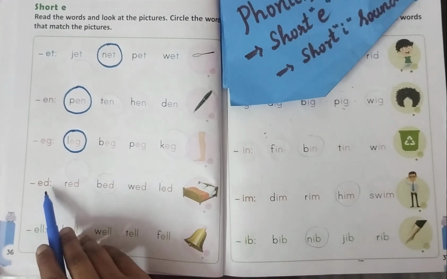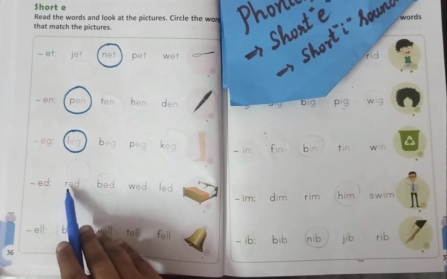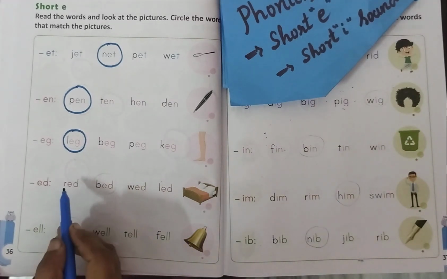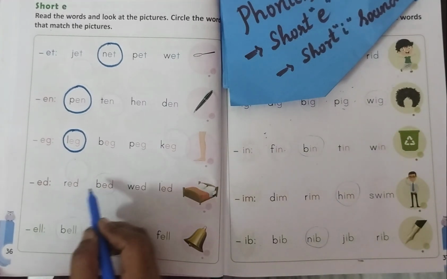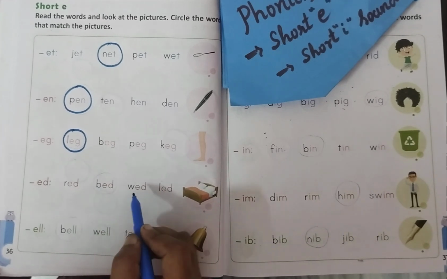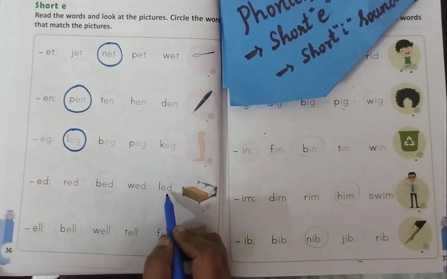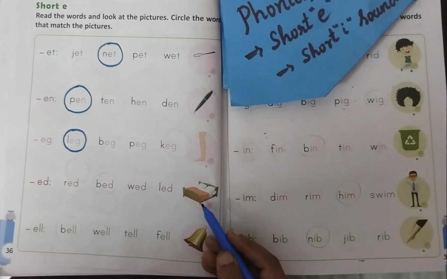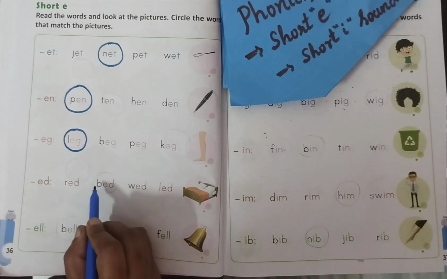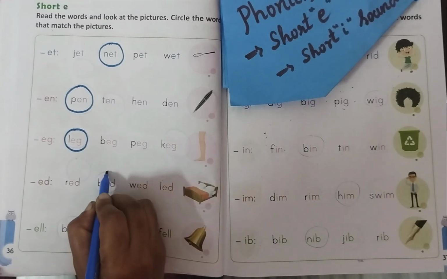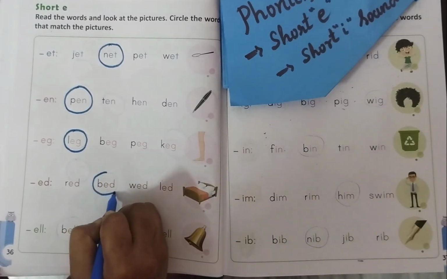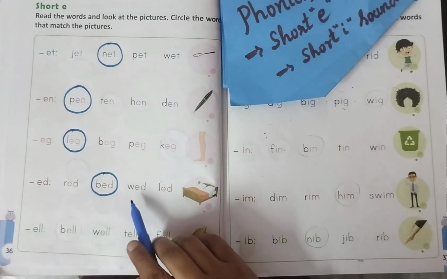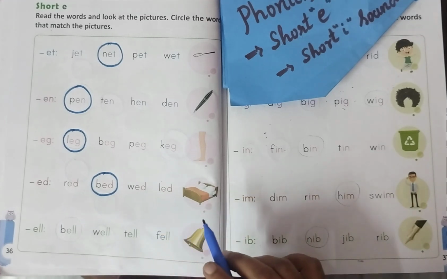Okay. Next one is ed. E and D together make the sound ed. For example, red, bed, wed, led. So I have to tell you about the sounds. R plus ed, red. B plus ed, bed. W plus ed, wed. L plus ed, led. Which picture is it children? Yes, it's a bed. So we circle the word bed. B-E-D, bed. R-E-D, red. W-E-D, wed. L-E-D, led. Okay.